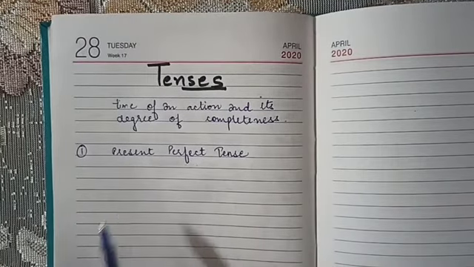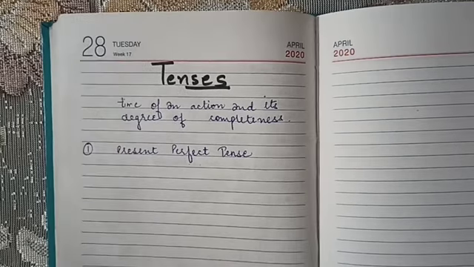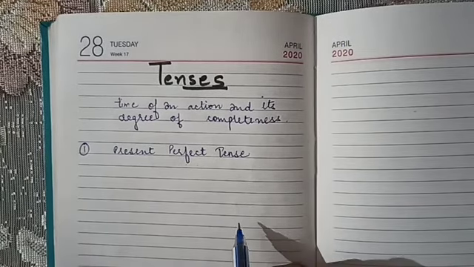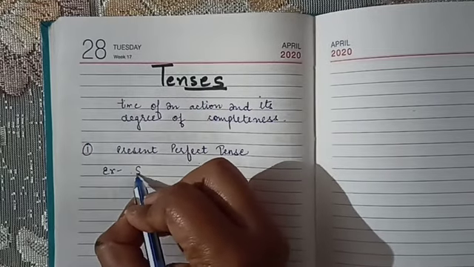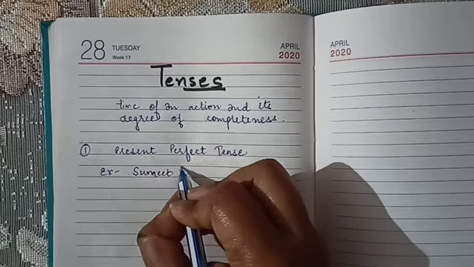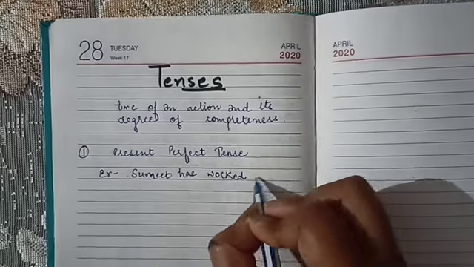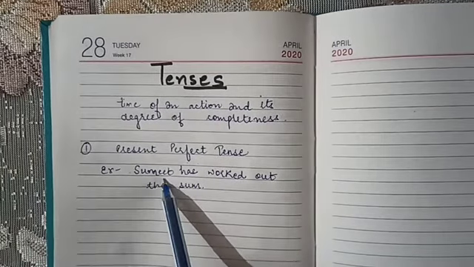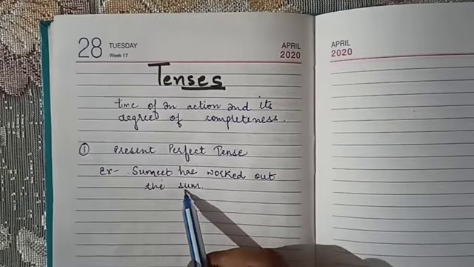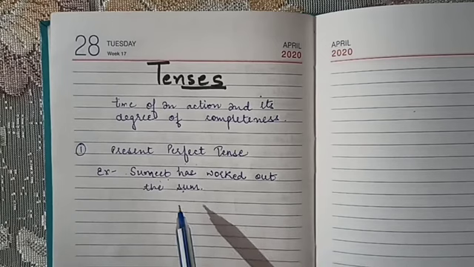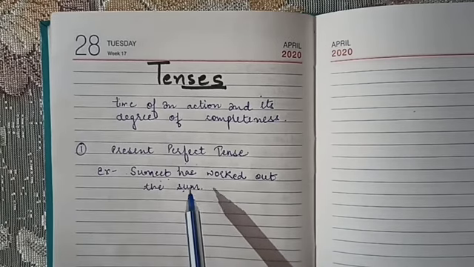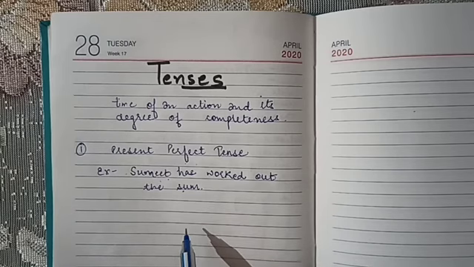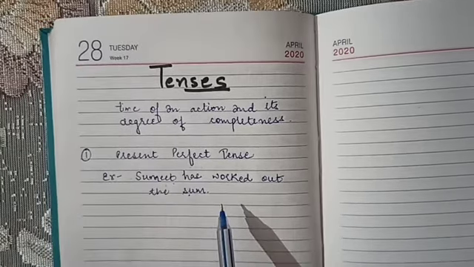What is present perfect tense? Present perfect tense denotes an action completed at the time of speaking. Here, the action is completed. For example, Sumit has worked out the sum. So here, the subject is Sumit. Sumit has completed what? The sum. He has already performed the action of calculating the sum, right? This is an affirmative sentence.